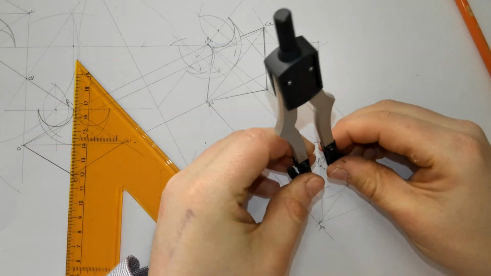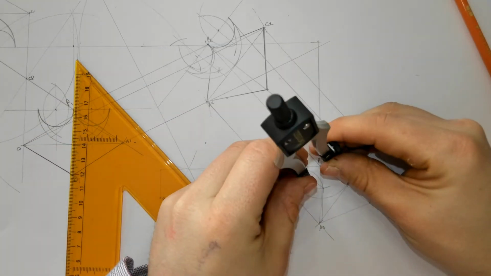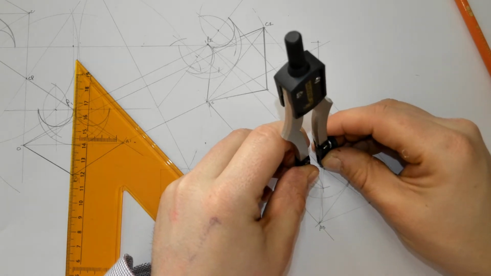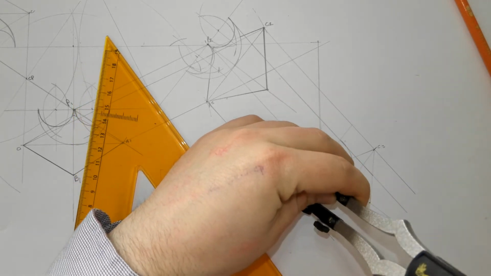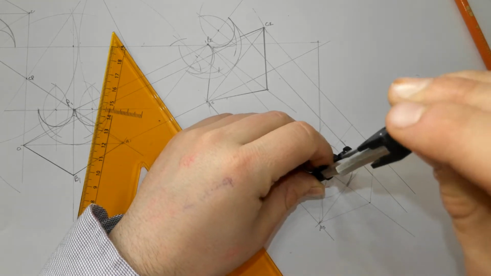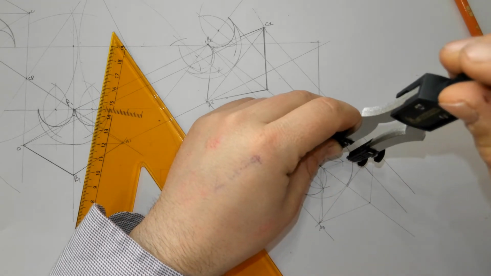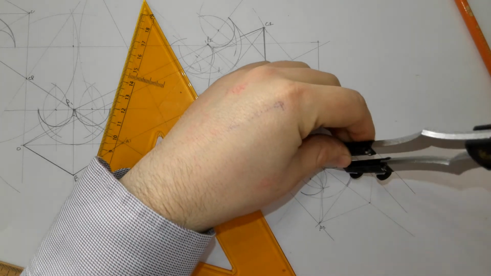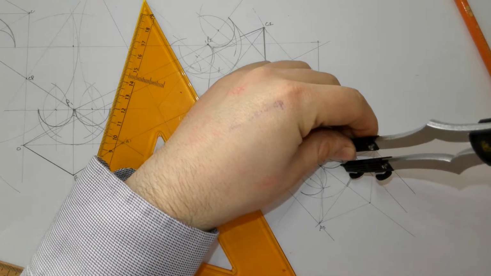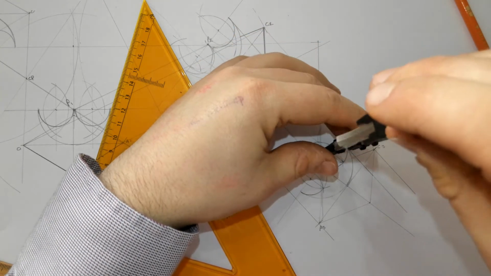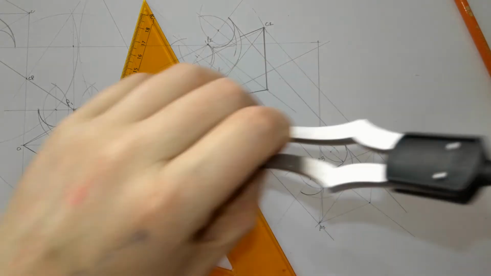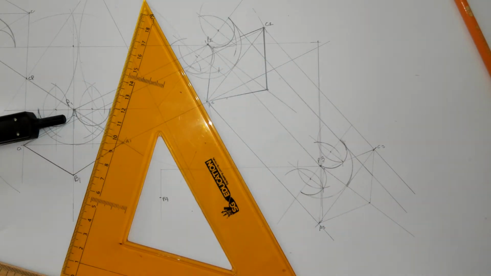And then we're going to mark this in, and then we'll deal with the rotation. And now we'll go on to the next bit.